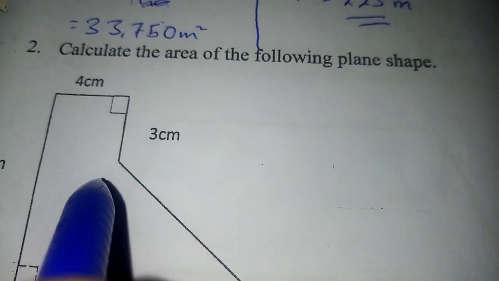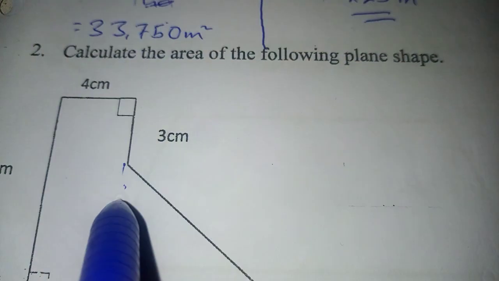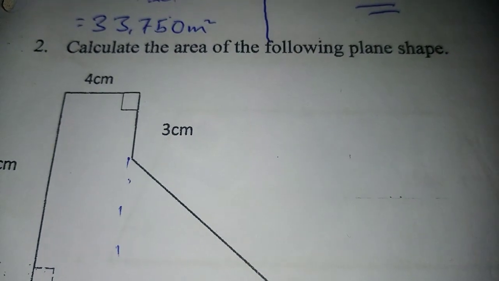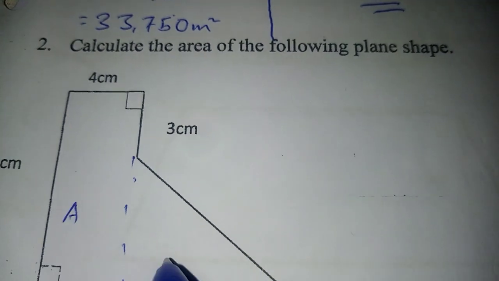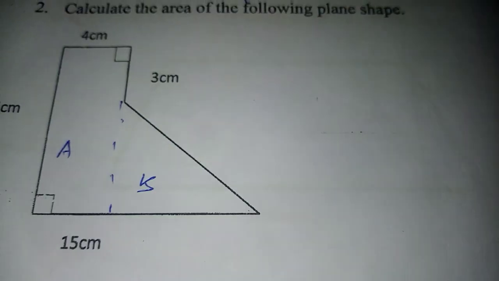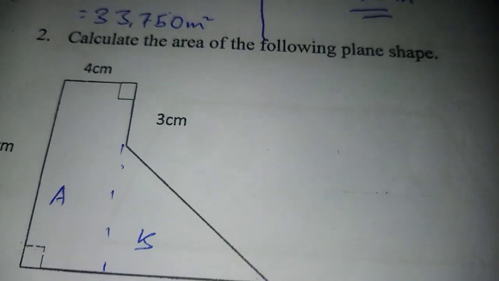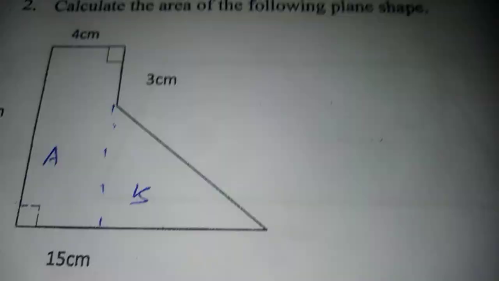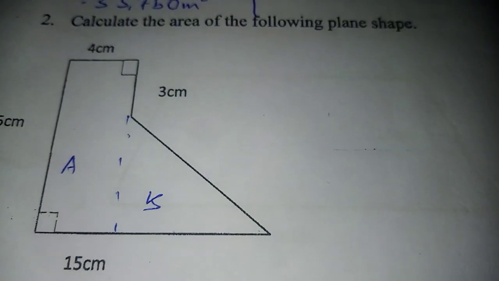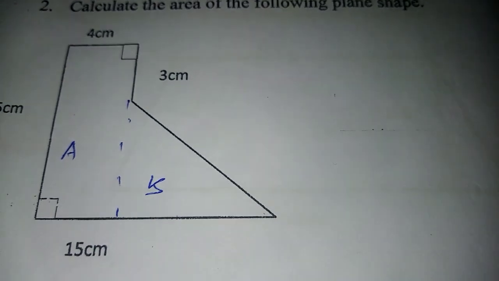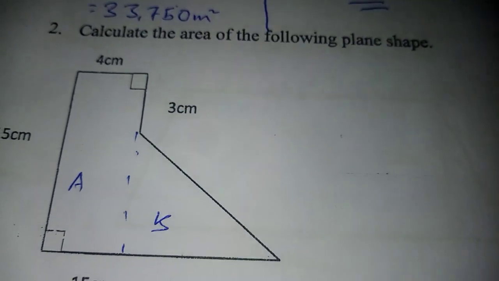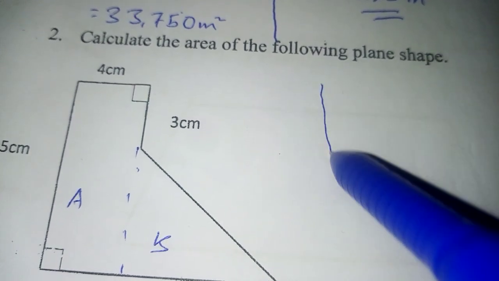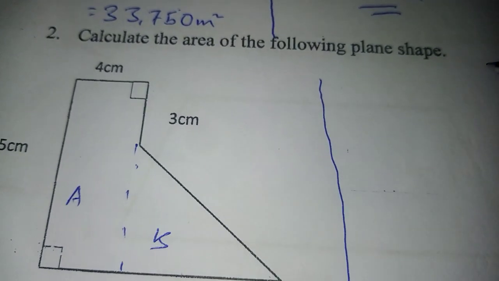Like when I cut here this way, I will have A and B. So A is a rectangle and B is a triangle. So I can calculate the area of the rectangle, then I calculate the area of the triangle, then I add the two. So allow me to start by calculating the area of A.